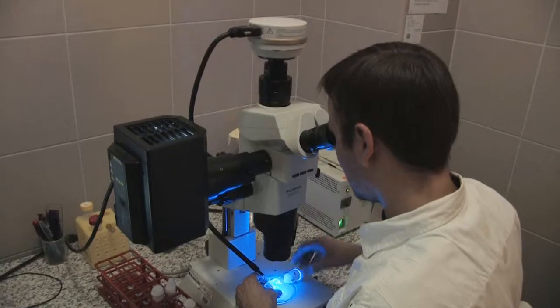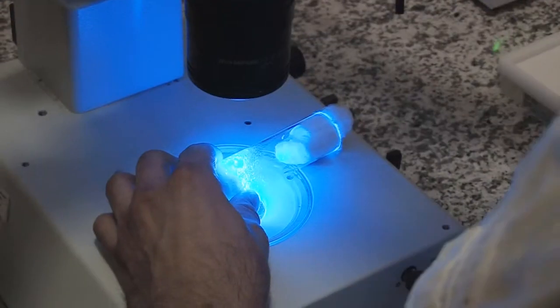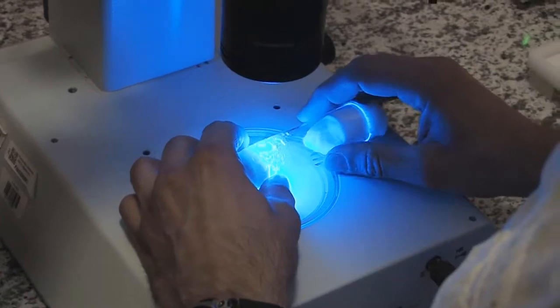And he found many such mutants, and afterwards, based on this work, they found a very high rate of mutations in human cancer, in human breast cancer.